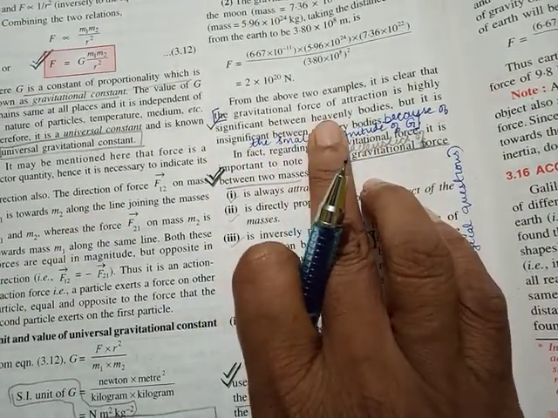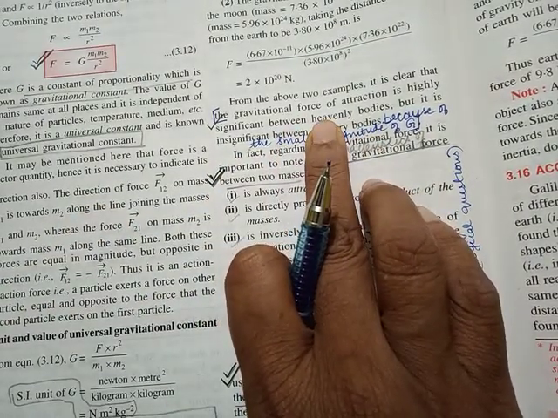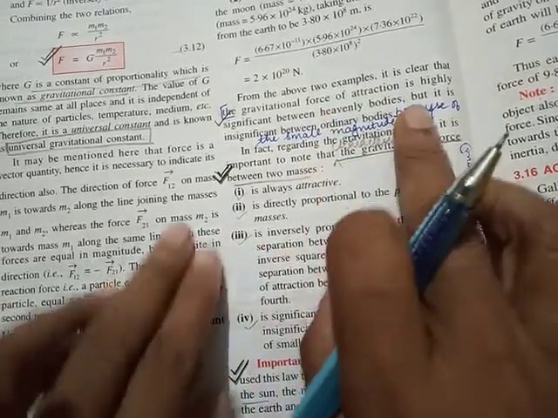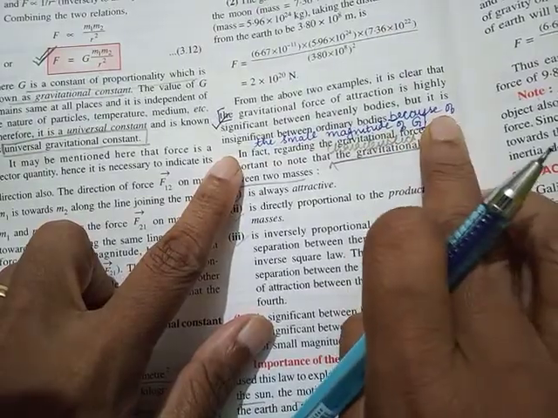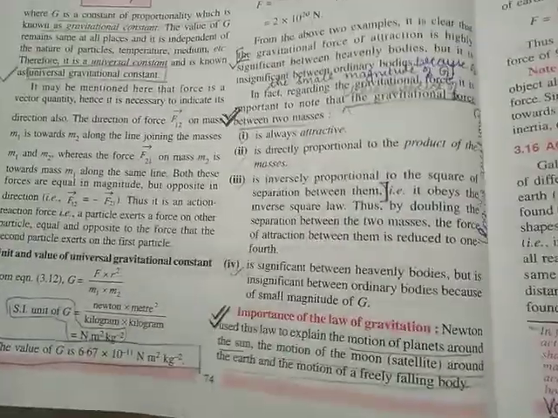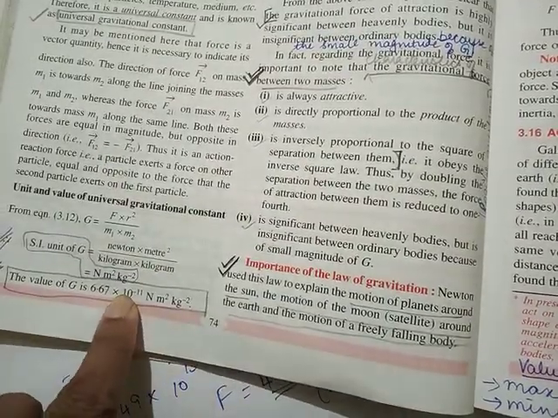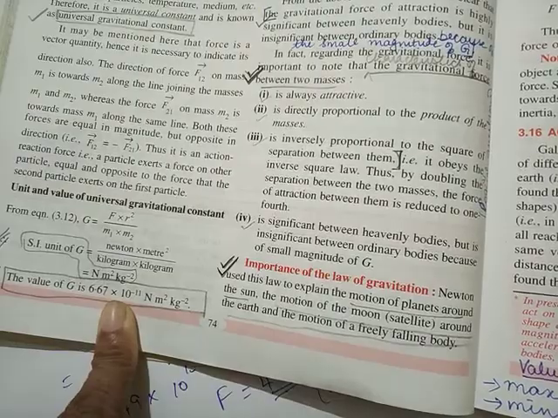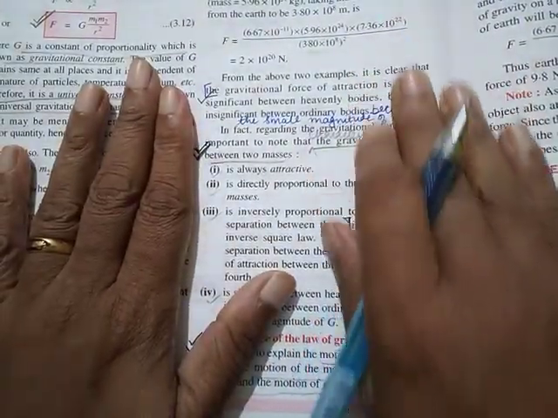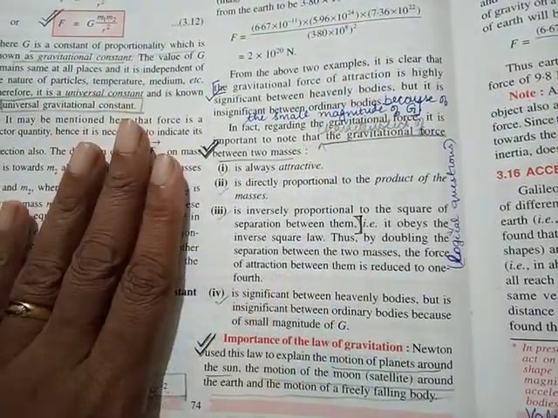Not necessary both should be heavenly bodies. Even if one of them is a heavenly body, you will get a significant value. And all this is because of the very small value of G. G has a very small value, 6.67 into 10 power minus 11, which means it is a very small number. It is because of this that you have this conclusion. Hope you have understood, children. This is a very important conclusion.